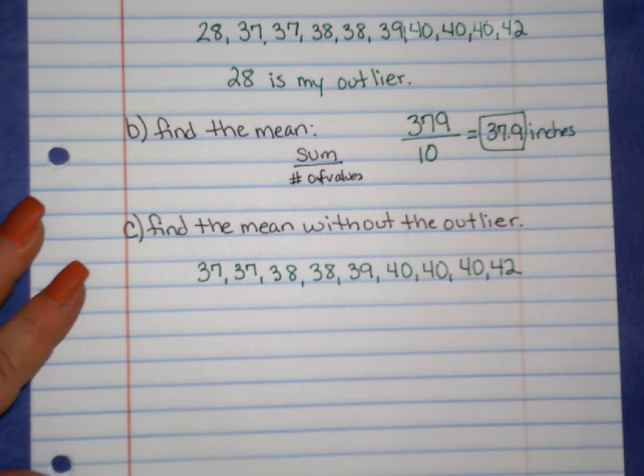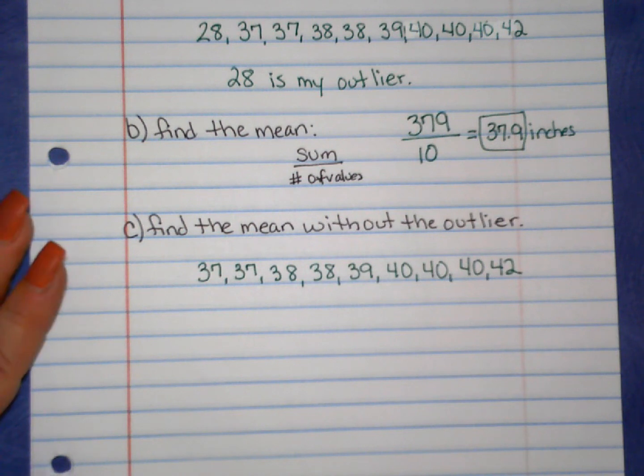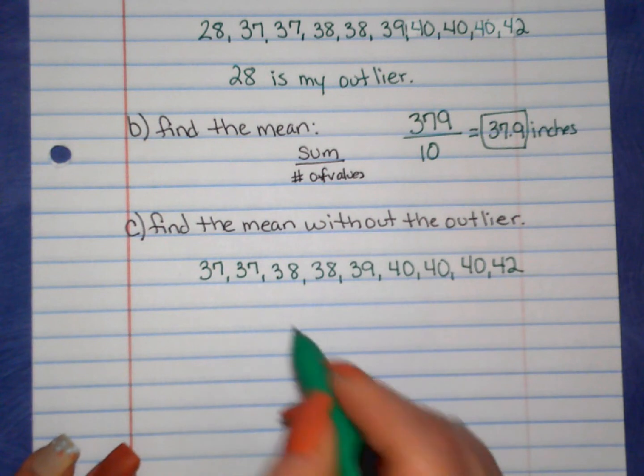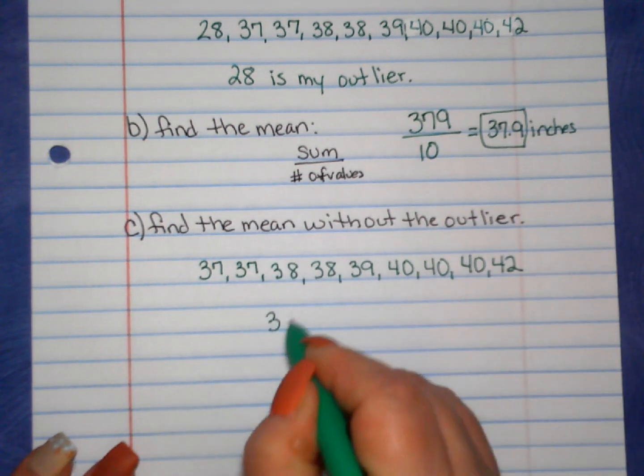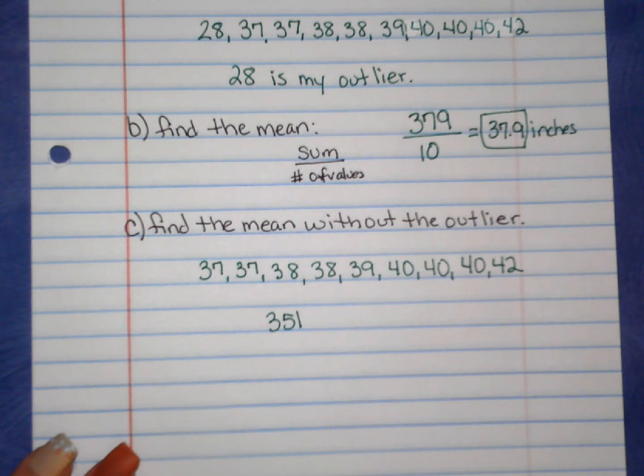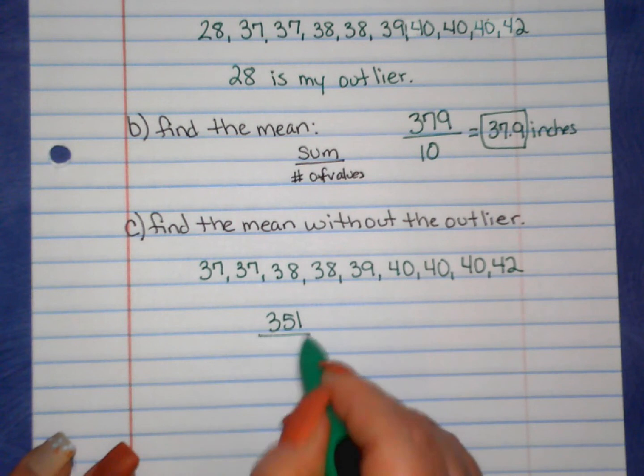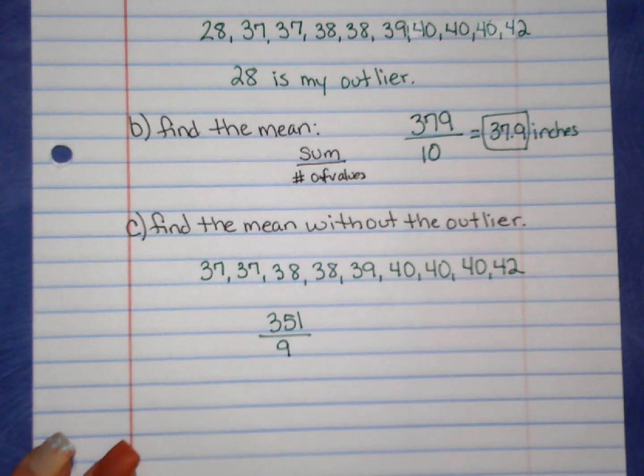Okay, and hopefully you just paused it and now you're coming back. I hope you're not just sitting here waiting for me to give you the answers, because if you're not trying this, then you're not learning it very well. All right, when I add all of these values up, I get 351. And since I took 28 out of the values, I only have 9 this time.